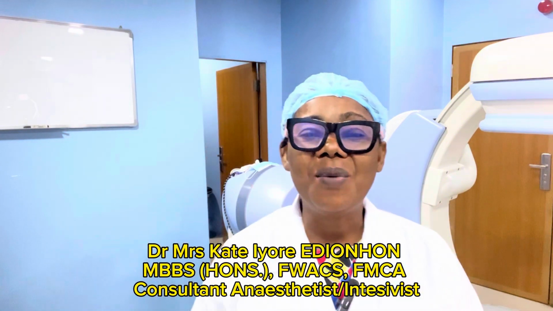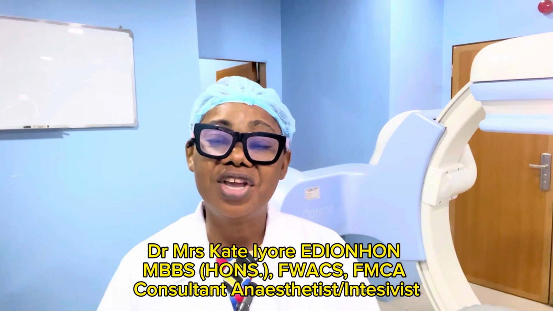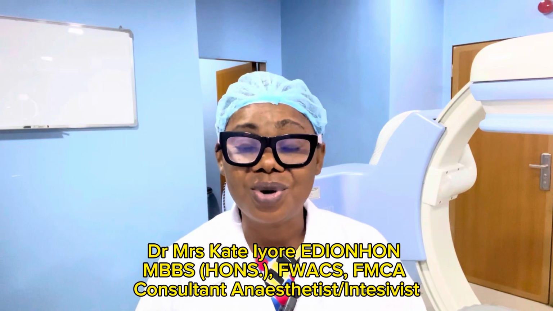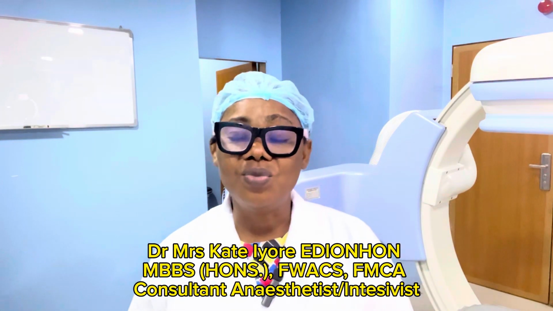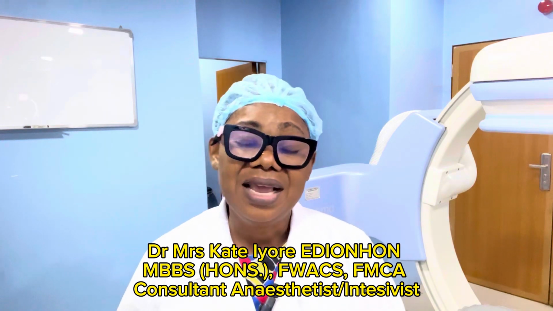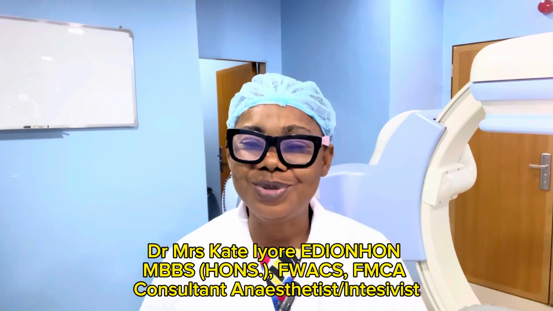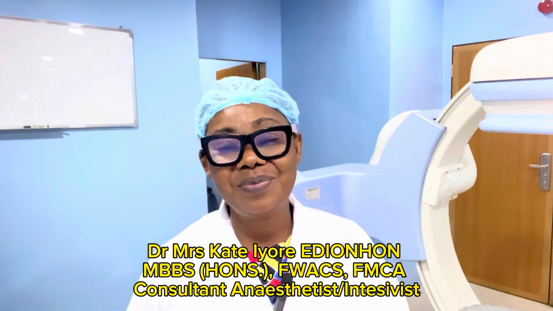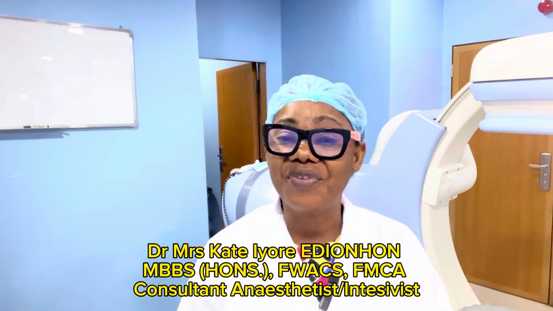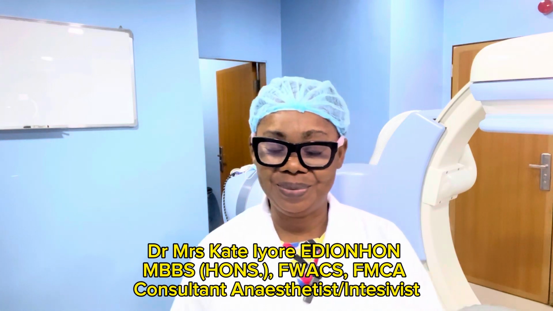And anything that will increase intra-abdominal pressure will include intestinal obstruction. Any intestinal obstruction is a full stomach. Intra-abdominal tumors, intra-abdominal malignancies, constipation, anything like I told you, ascites, that will increase intra-abdominal pressure will translate to intragastric pressure and put your patient at risk of regurgitation and aspiration.